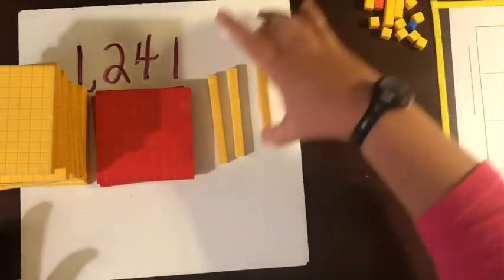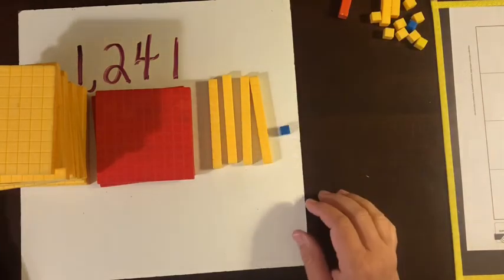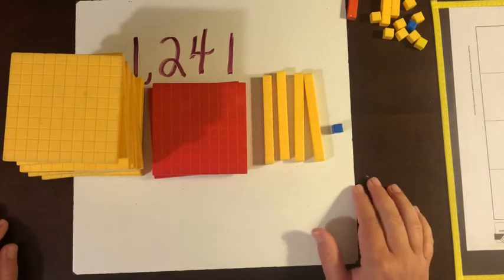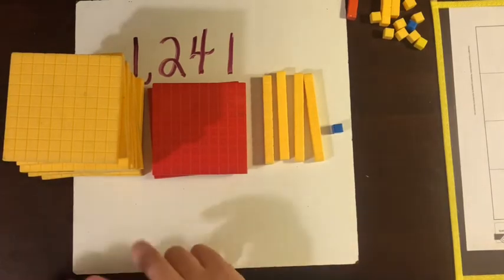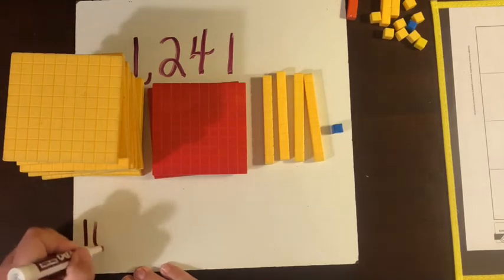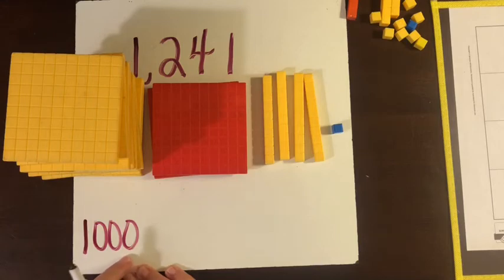40, and throw blue in there to make it easy to count. 1. That's 241. Okay, and what does that look like when we expand it? All right, we have 1,000. Now here's a little tip. When we have that many numbers in a row, you need to put your comma there because that helps us separate and keeps us all organized in our math.